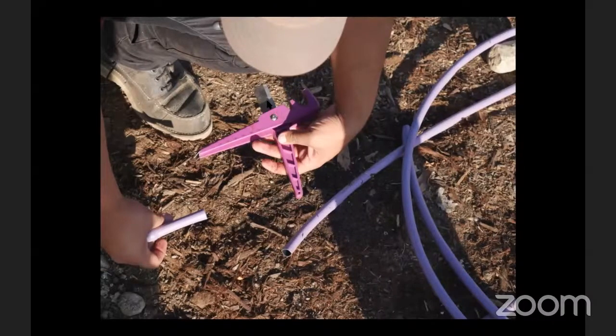If you're installing a lot, it is worth getting what's sometimes called a polypipe cutter at the hardware store, in the plumbing aisle, or from the irrigation supply store. It's basically just a very sharp blade that you clamp down, and it cuts the stuff very efficiently. So cut as needed.